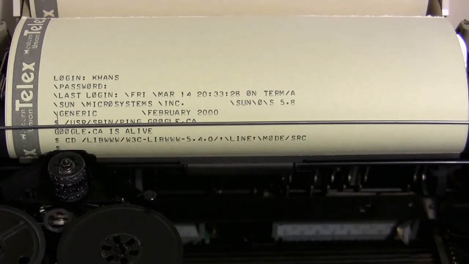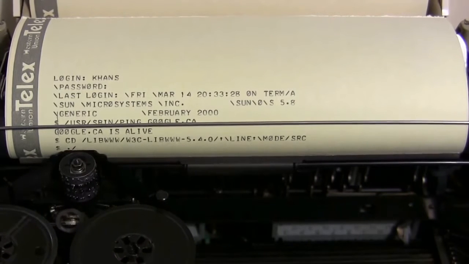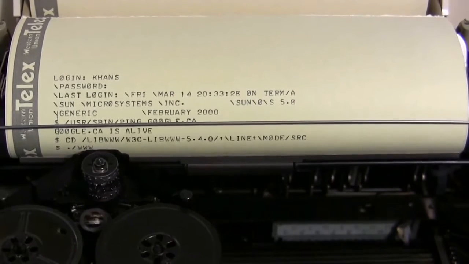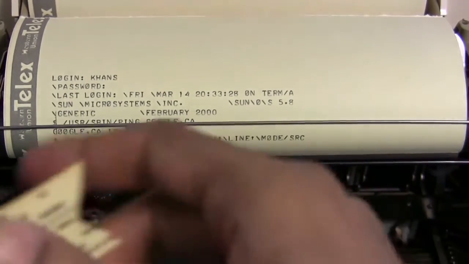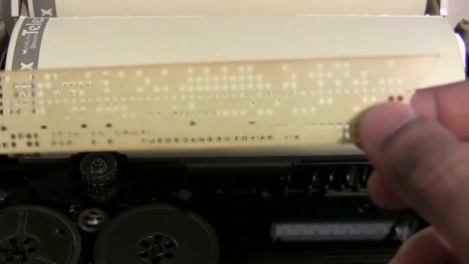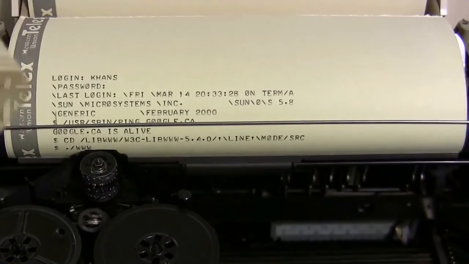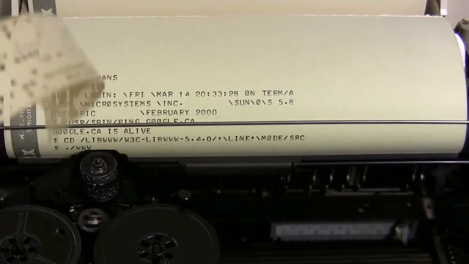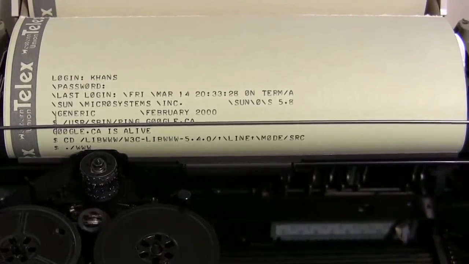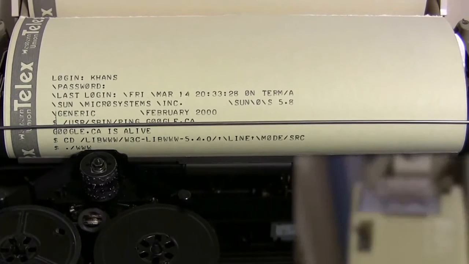Okay, so we've changed over to the directory. Now we can go ahead and we can execute the line mode browser. Now we can also specify the URL that we would wish to navigate to right here. So I don't remember the actual URL to the first web page that's located on CERN's website, but we do have a bookmark of it available. So we can go ahead and insert this paper tape bookmark into our paper tape reader, and that will allow us to access the first web page.